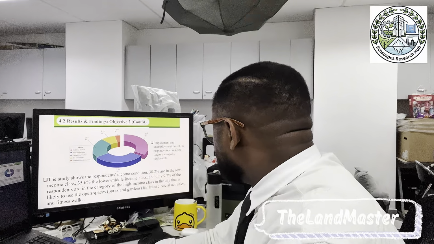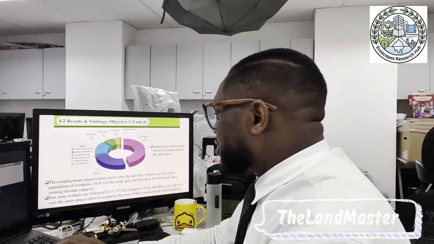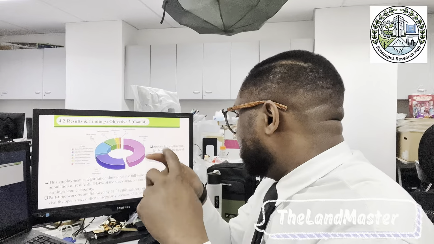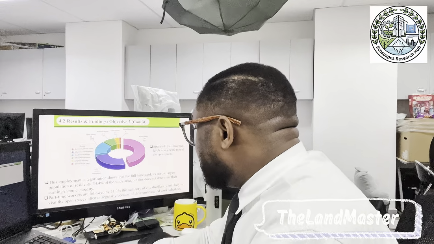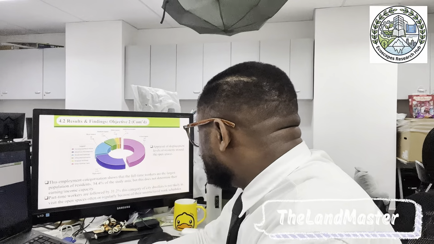All right, so we also did an appraisal of the displacement of people, following the level of residents' displacement around the parks. Over the years, we observed that some people have actually lost their homes, because some of the open spaces are being taken over for development. It's still happening, and it's happening right now at an alarming rate.